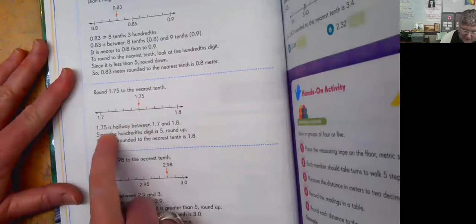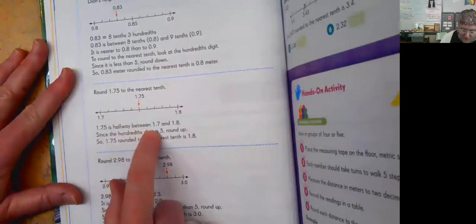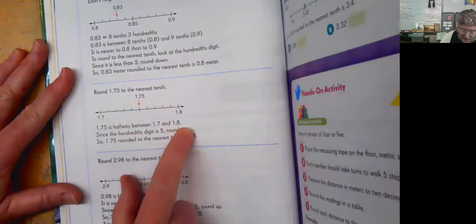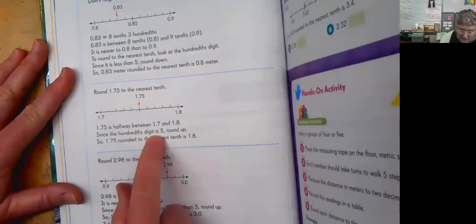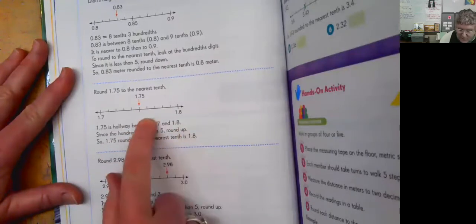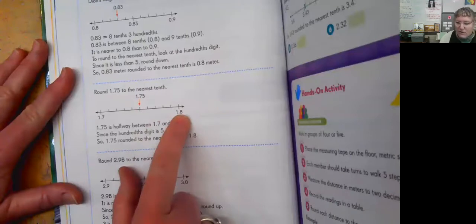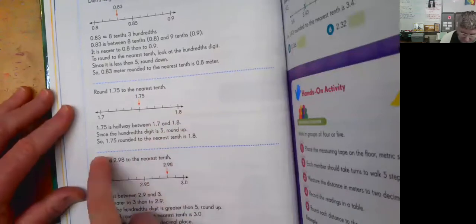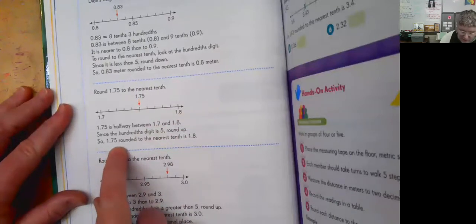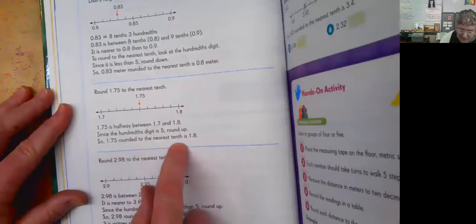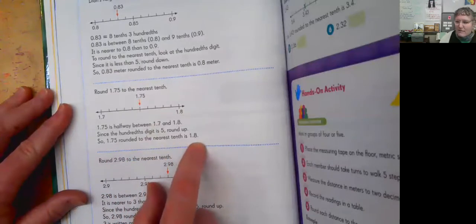So 1 and 75 hundredths is halfway between 1 and 7 tenths and 1 and 8 tenths. Since the hundredths digit is 5, round up. So we're always going to round up, which means we're going to the larger number. So 1 and 75 hundredths rounded to the nearest tenth is 1 and 8 tenths. Right? That makes sense to everyone.